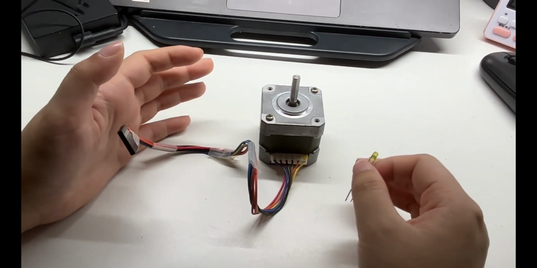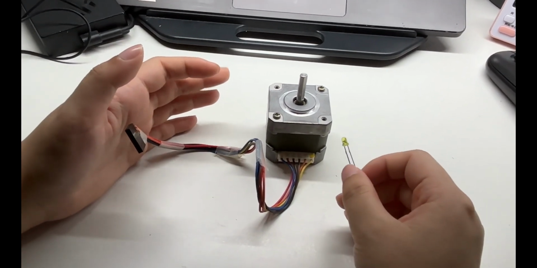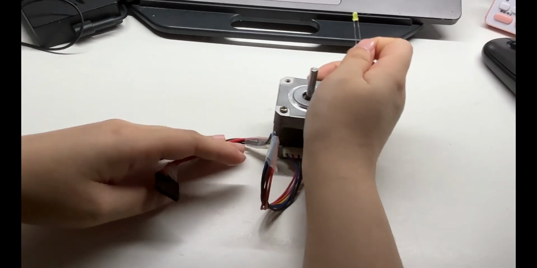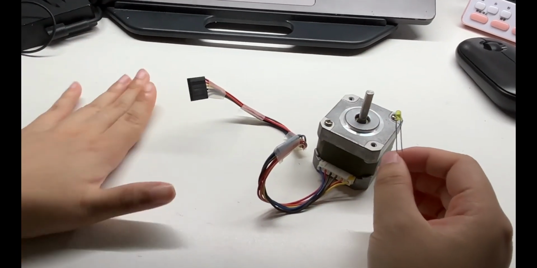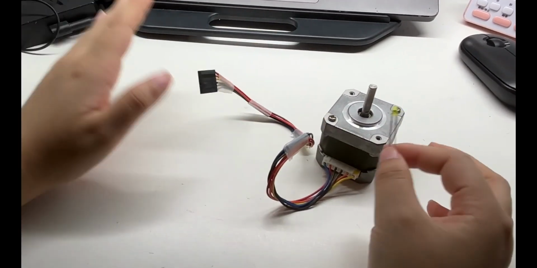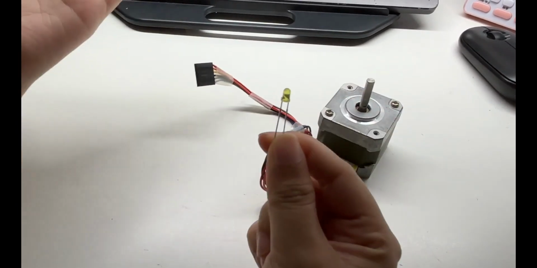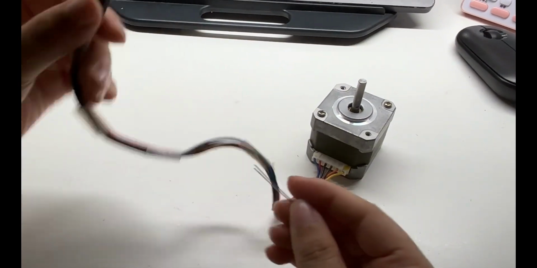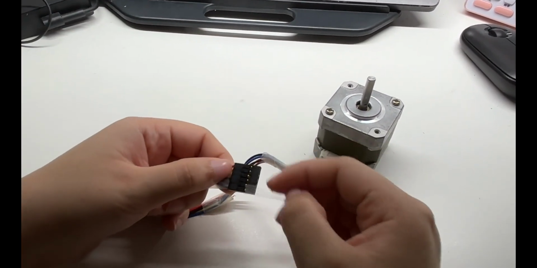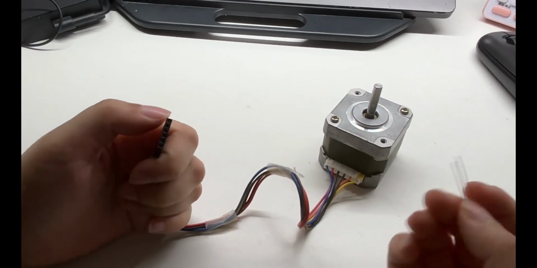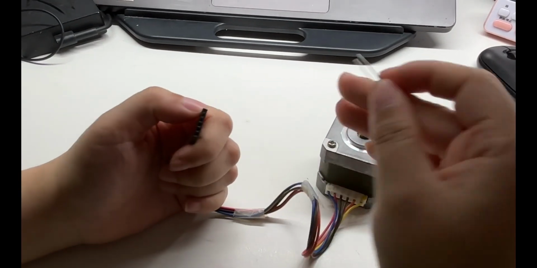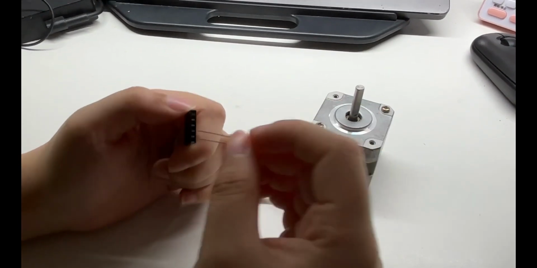Now, before I show you how the circuit works, I'm going to tell you first how to find the V prime and V for this step motor. Because I didn't have a multimeter, I'll just use this LED light. From here, there are 6 wires. How do we search for the V prime and V? We'll just try using this.